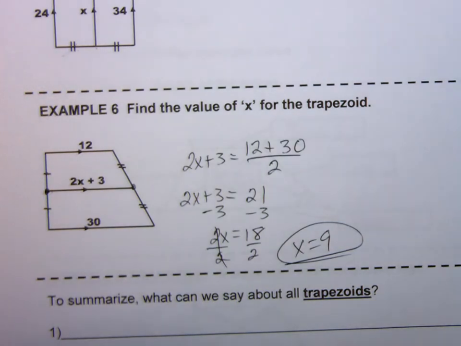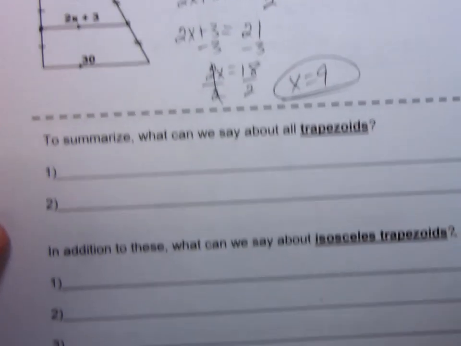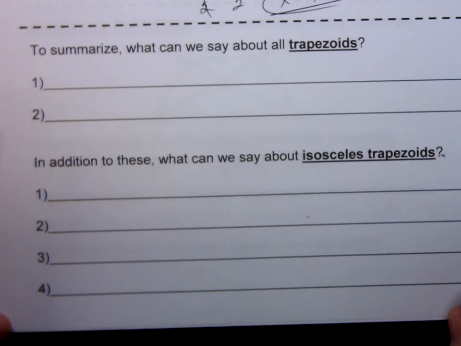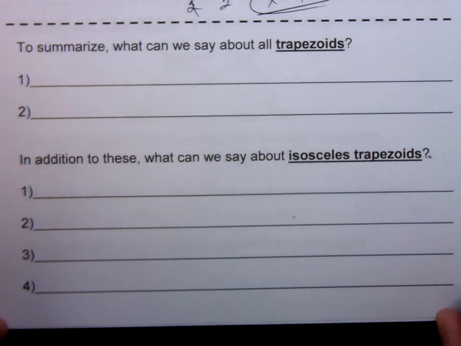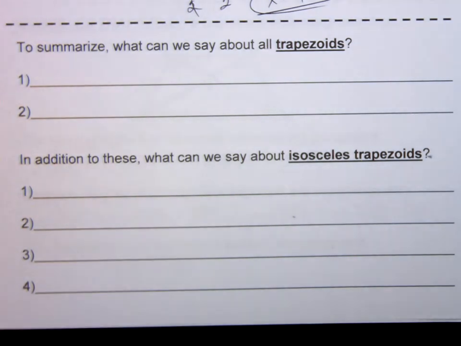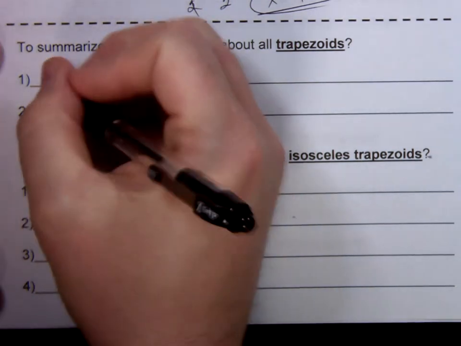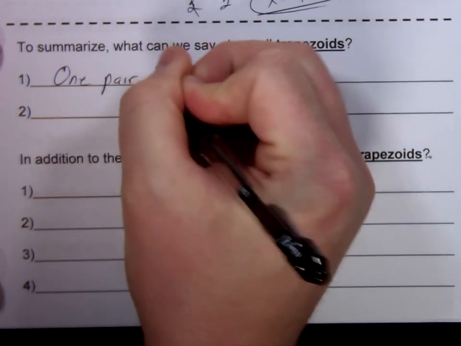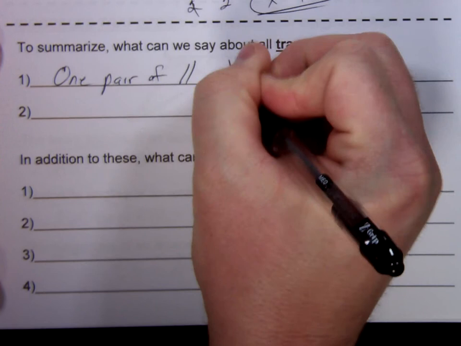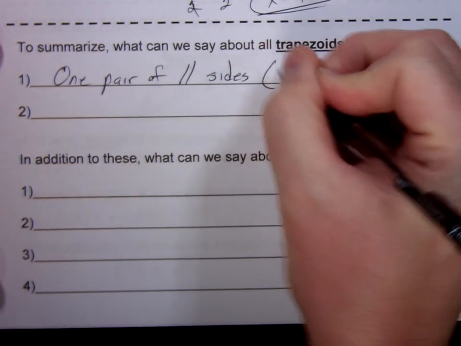Alright guys, let's summarize what we've learned today. There's some things we learned that are true about all trapezoids, and some things that we learned are true specifically on isosceles trapezoids. So a couple things we learned about trapezoids. One can be found in the definition. Trapezoids have one pair of parallel sides, and that one pair of parallel sides are called the bases.